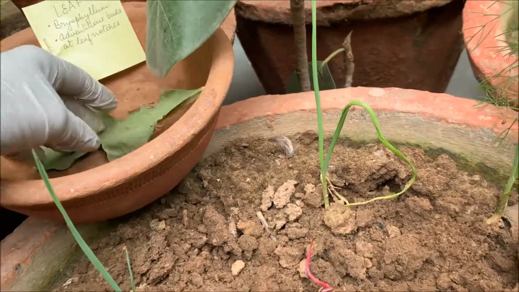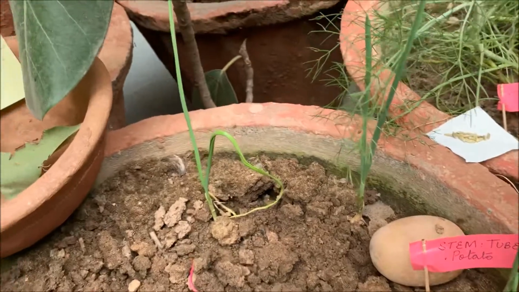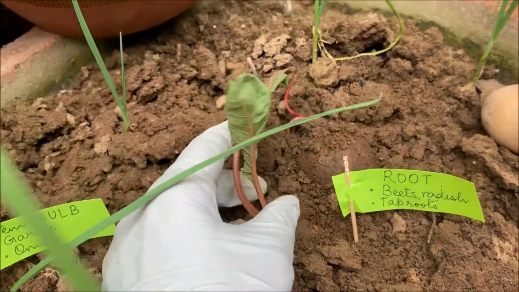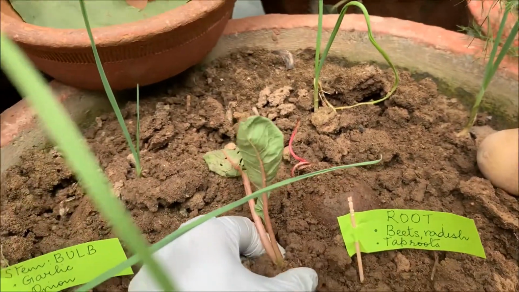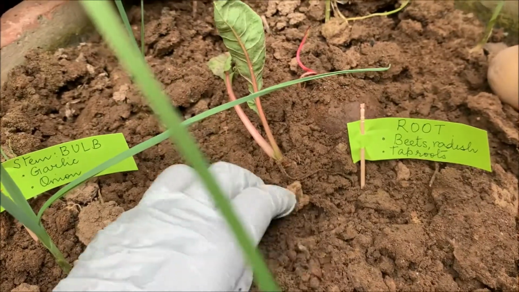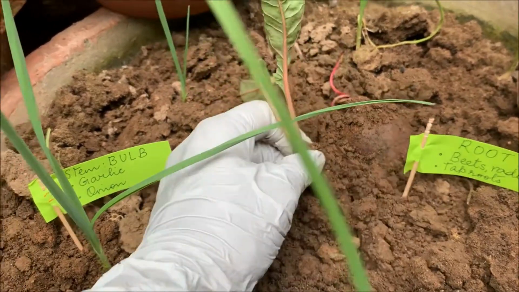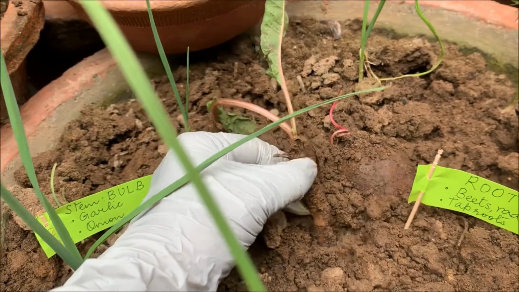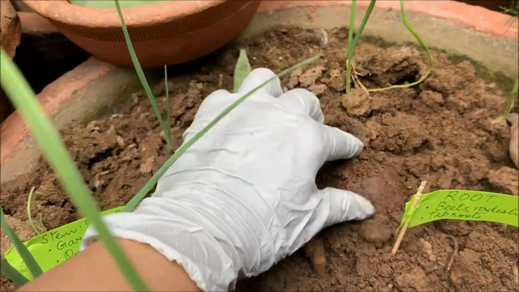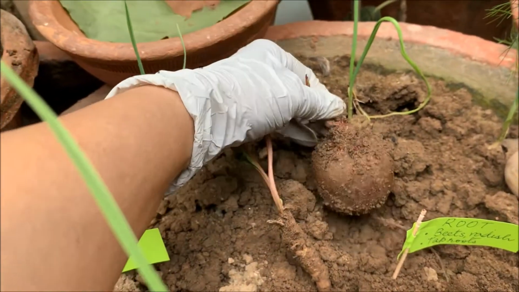How do plants propagate through root? Another example is here of beets. You can see here this is beetroot plant and it's a type of a tap root, as you see here, but slowly and slowly this will become thick and it will become like this, like a proper beetroot.